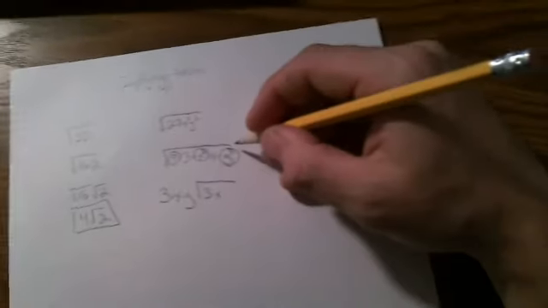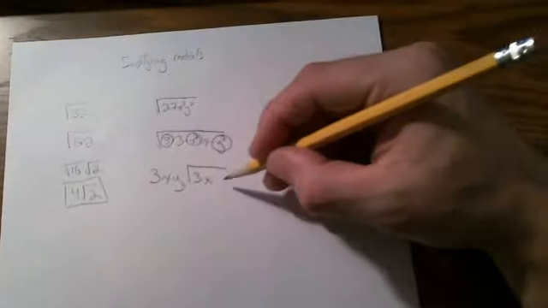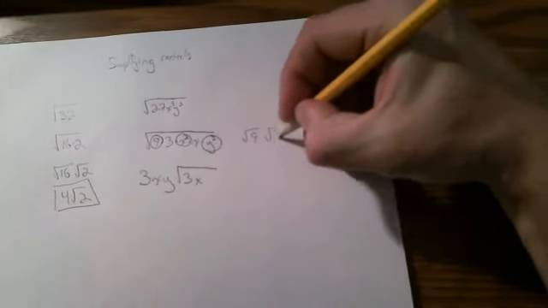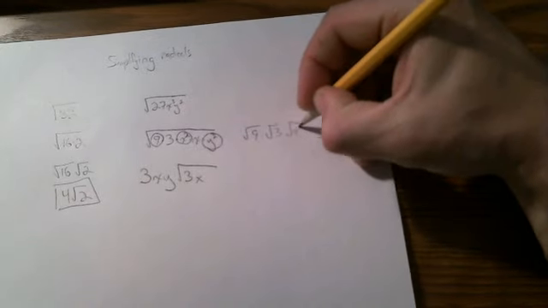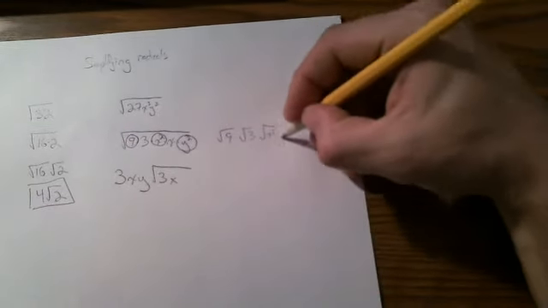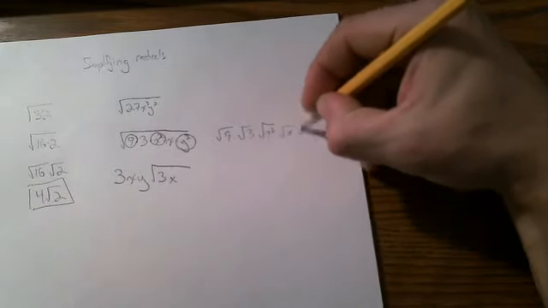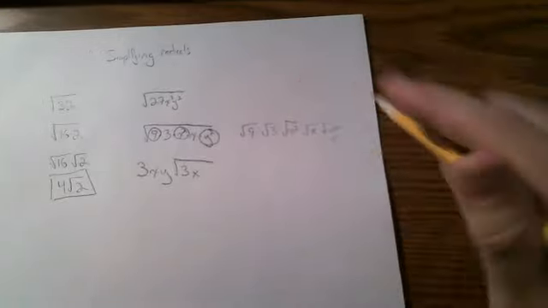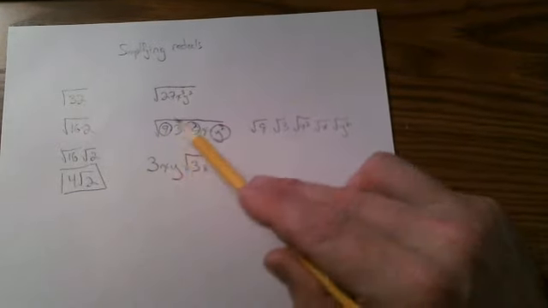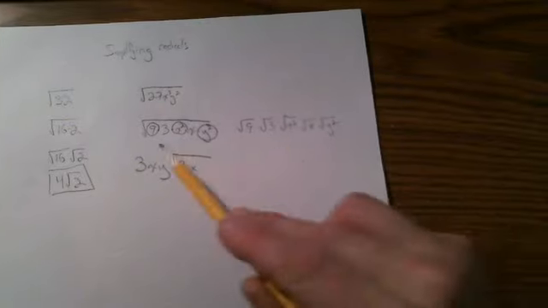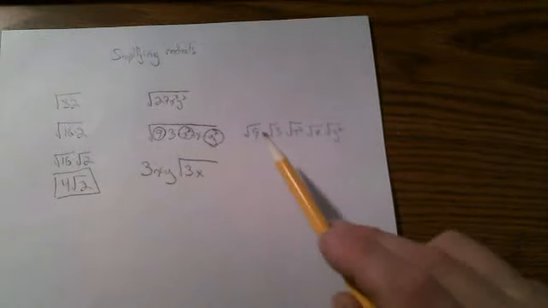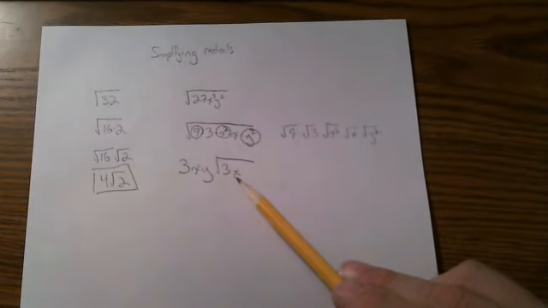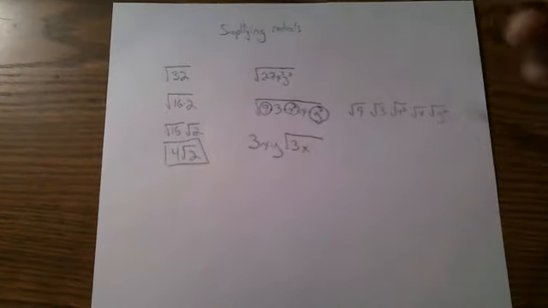Now what I could have done over here, rather than taking the square root of each term individually, I could have just said radical 9, radical 3, radical x squared, radical x, radical y squared, and then I could take the square root of all of these individually. I just don't like the way this looks. I think this is a little easier to keep track of, but this is your decision which way you want to approach it. Either way, you're going to end up with 3xy as a coefficient of radical 3x.